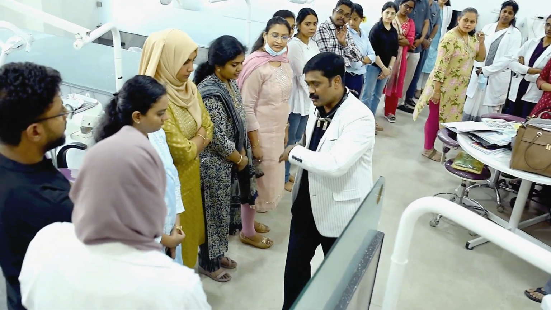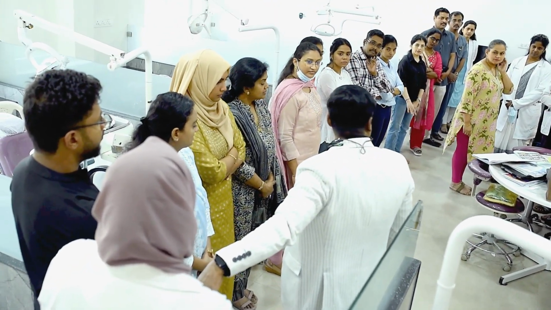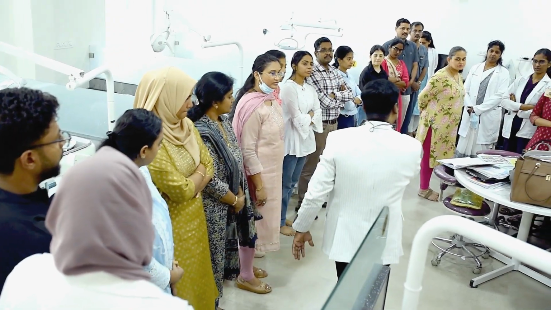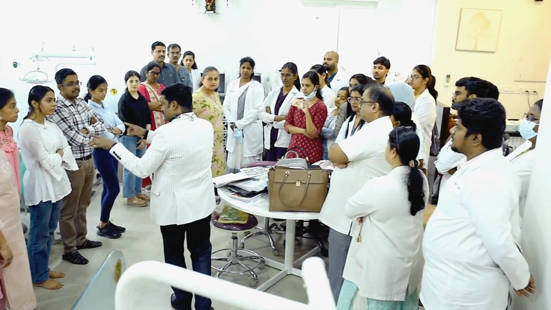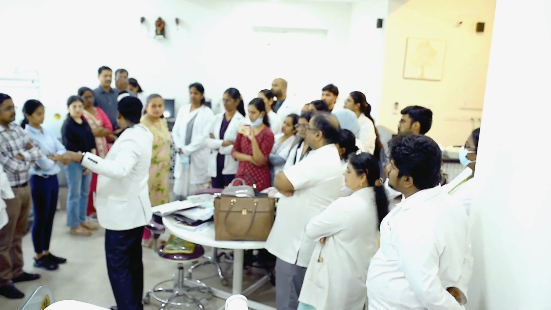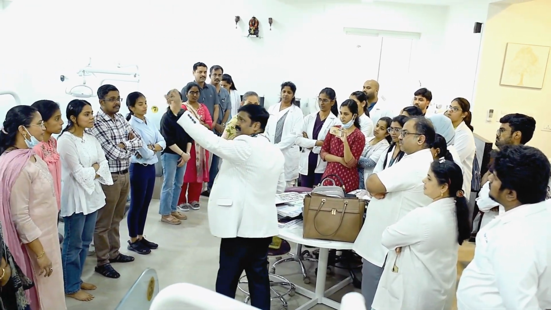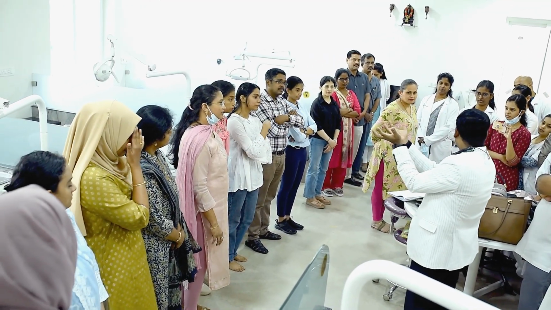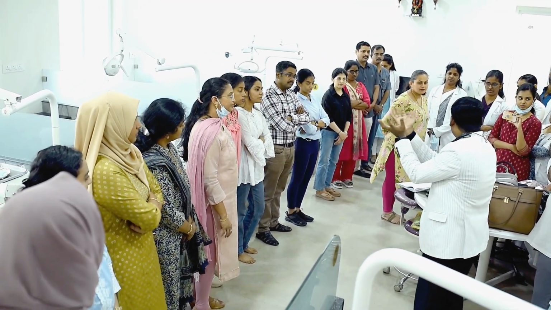Non-functional side, no teeth should touch. Anything that is going to hit is an interference, and it is a dangerous interference. You all know that. Because on the functional side, the condyle will be rotating. On the non-functional side, the condyle will come downward, forward here, hanging in the muscle, hanging in an unstable position.